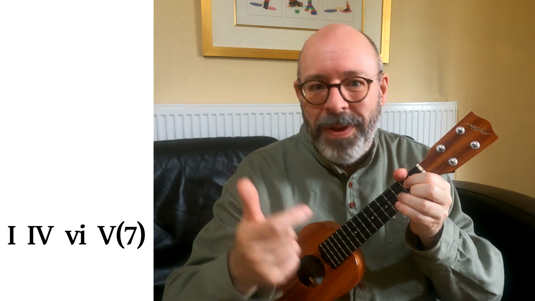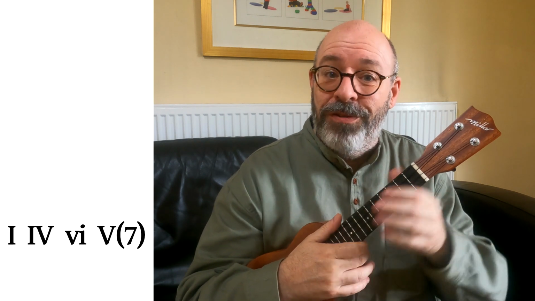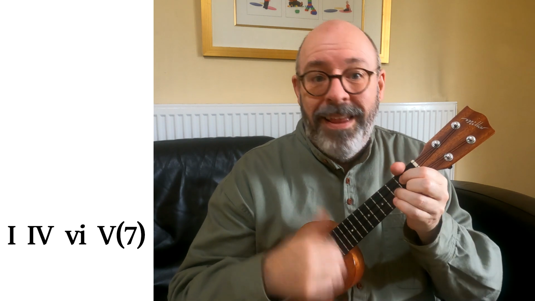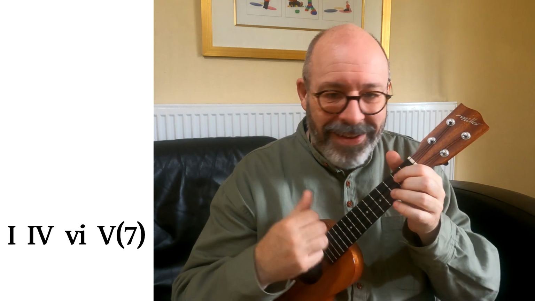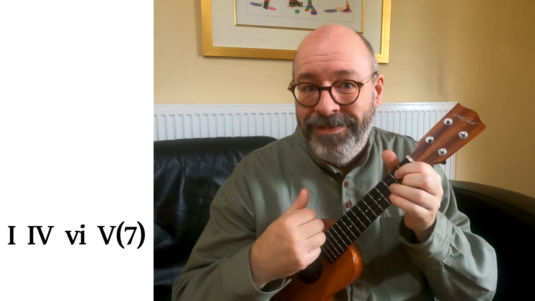Same chords, but the two middle ones flipped around. Another song that does that is the Fine Young Cannibals' She Drives Me Crazy. It's a really useful chord pattern to have under your fingers.